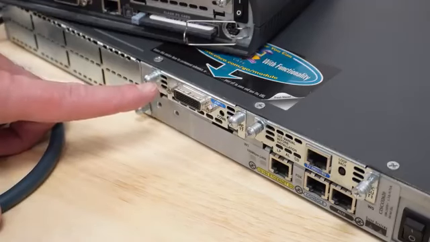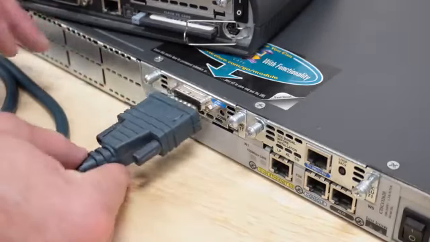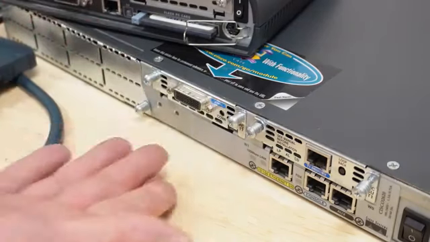These serial connections could support 2 megabits per second at their max synchronous speed. And I think you could also hook up analog modems. I don't think it necessarily had to be T1.